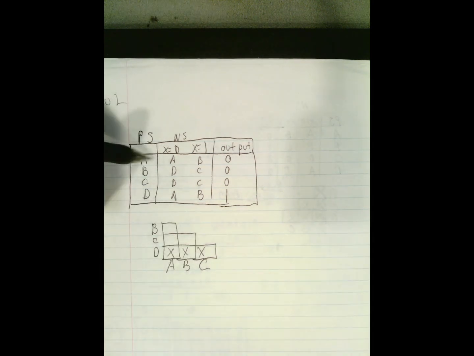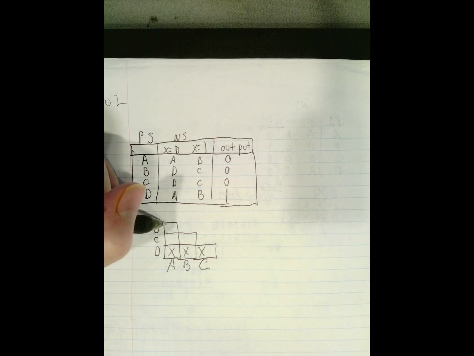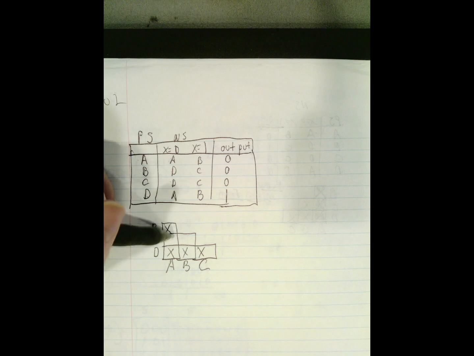Moreover, when we do our row-wise comparisons between A and B, we can see A and B are equivalent if A and D are equivalent, but we see they're not, and therefore these cannot be equivalent, right? Because AD has already been eliminated. So then we go A to C. AC will be equivalent if AD is equivalent, but we know they're not, so that can be eliminated.